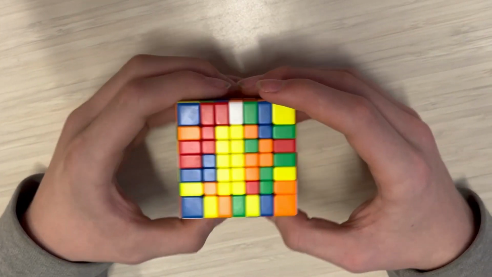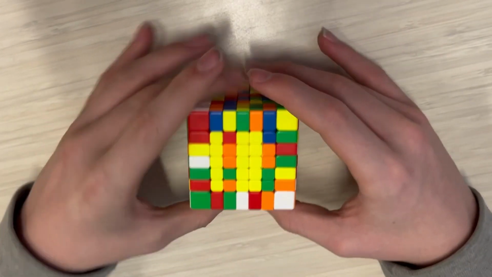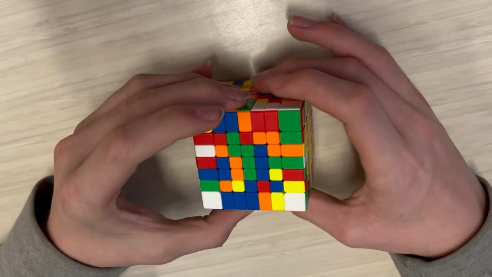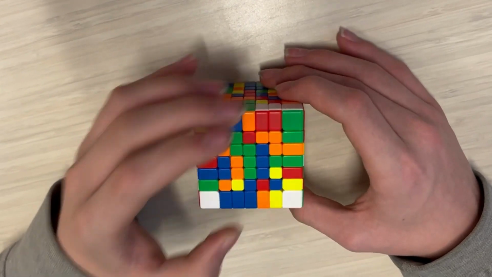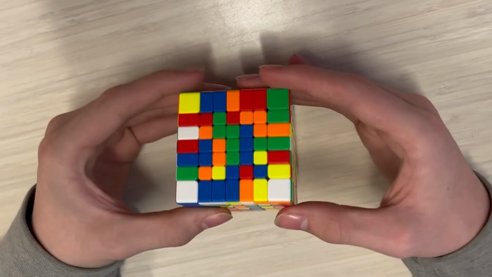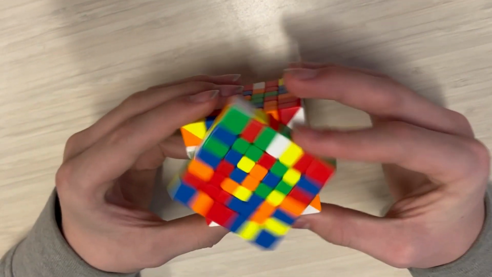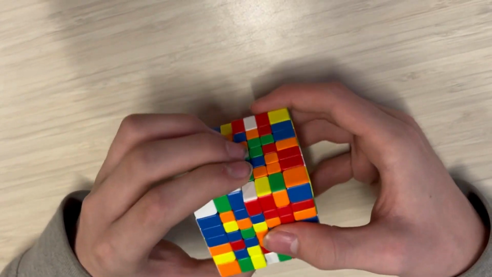And again, this is very similar to any other tutorial I have made, because pretty much what you want to do is just complete the centers. It's very simple. If you can't do it at first, you just gotta really mess around with it until you can.